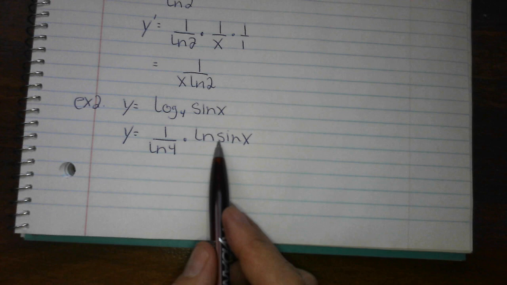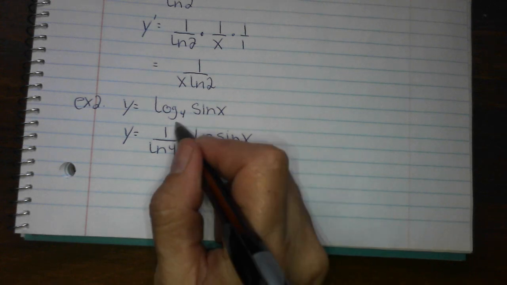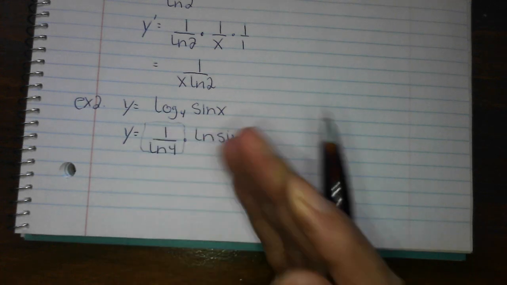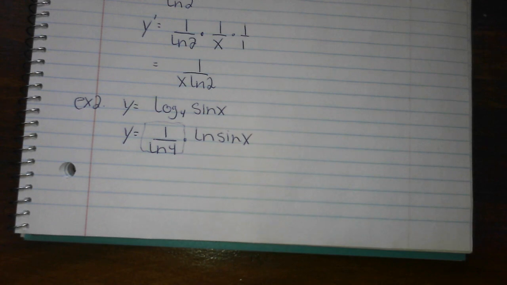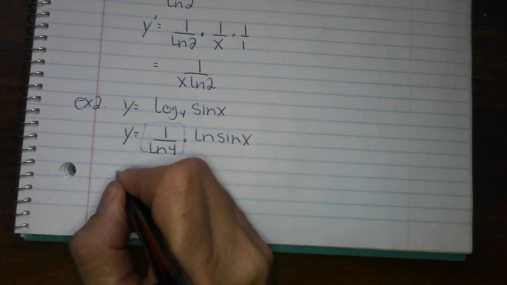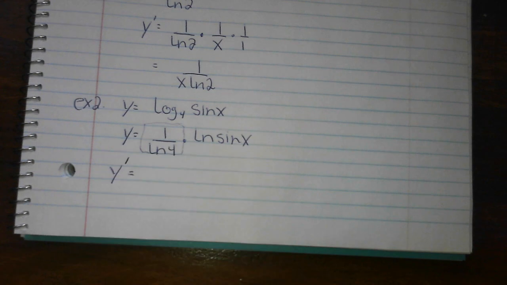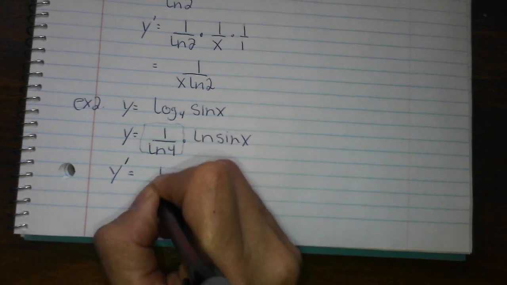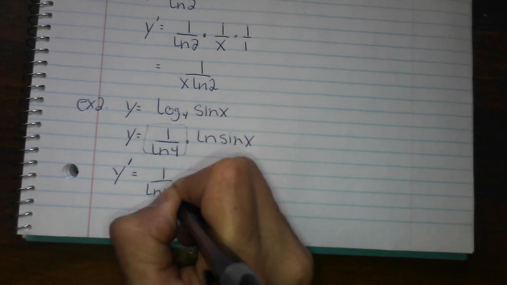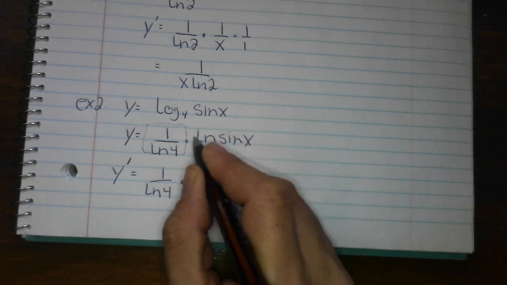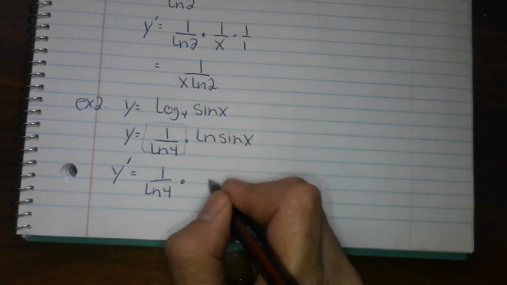So again, only x is over here. This multiplier, this fraction, that's a constant. It just carries along. It doesn't change. Multipliers carry along. So derivative, keep the multiplier. Now we're ready for derivative. So this becomes 1 over sine x.